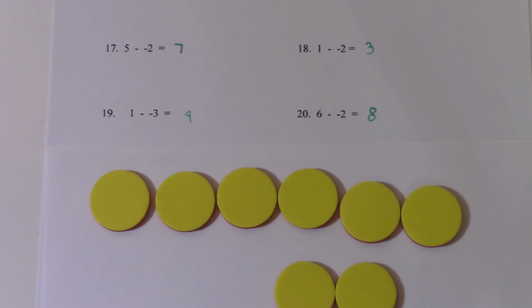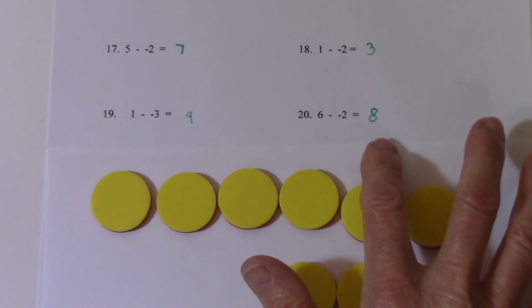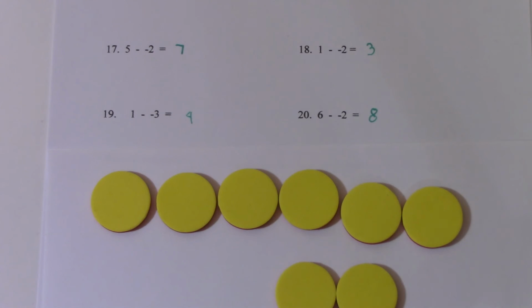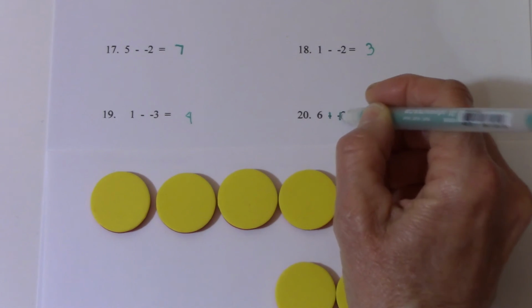We added 2 0 pairs, and when I took the negatives away, I ended up adding 2 positives. Think about that. I added 2 positives, and that's how I ended up with the 8. So this is actually the same as adding the opposite.